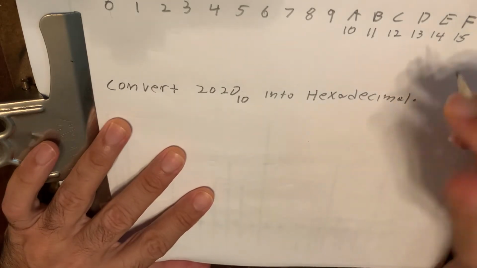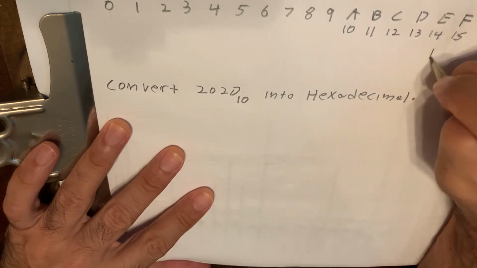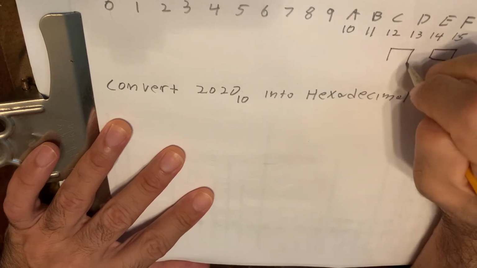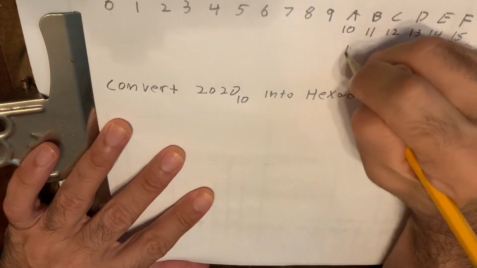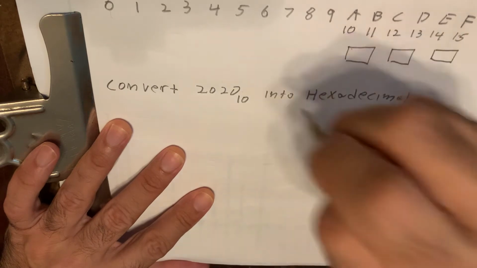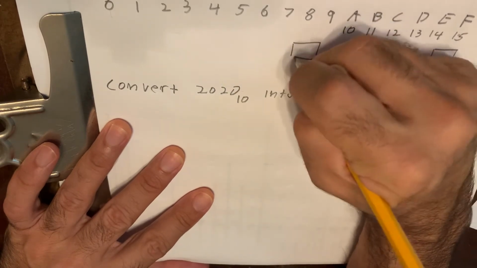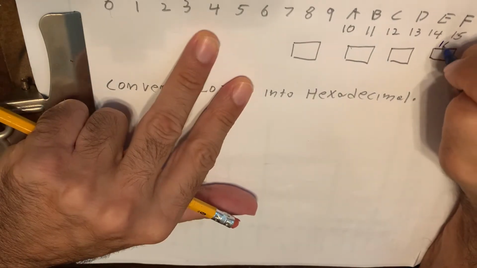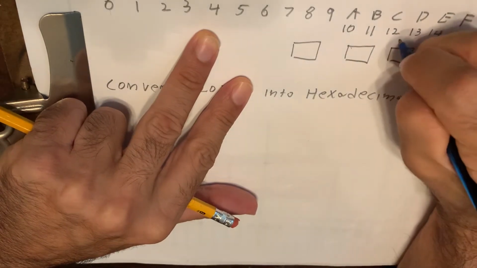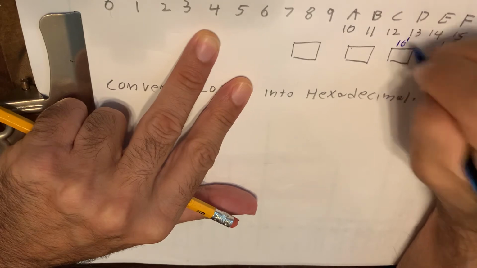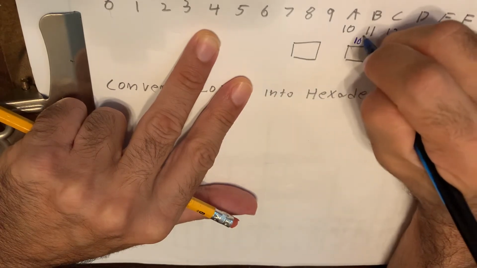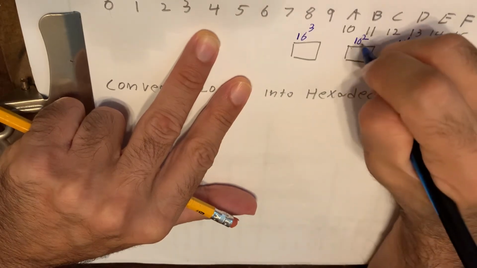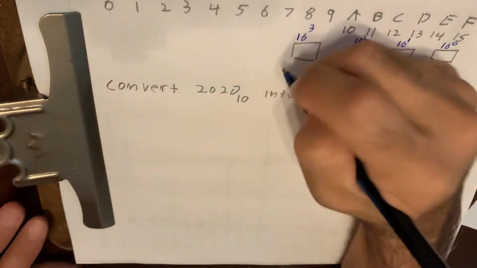And when we write out our place value, we're going to have 16 to the 0, 16 to the 1, 16 to the 2, 16 to the 3, and on this is going to go.